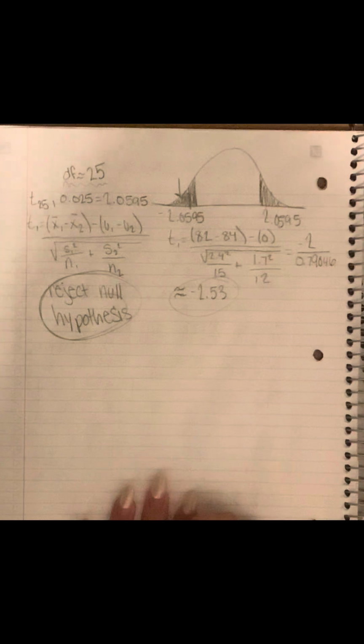Now we're going to move to the next problem. So let's read this problem together. A business owner is in the process of deciding whether or not to invest in a new factory that refines oil in order to meet the high demand for that commodity.